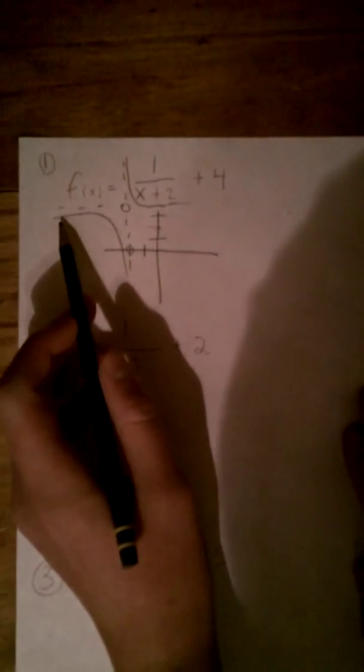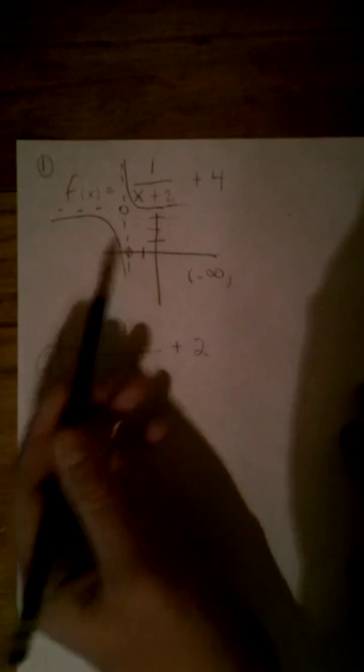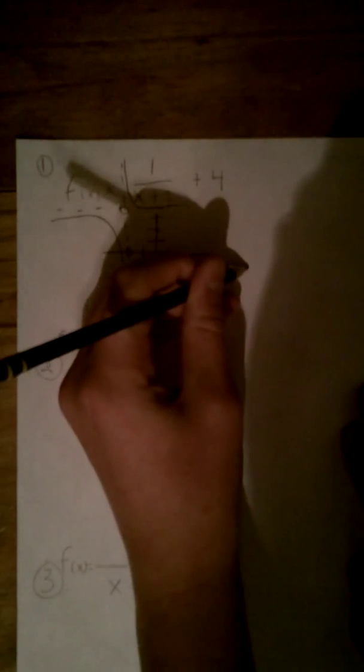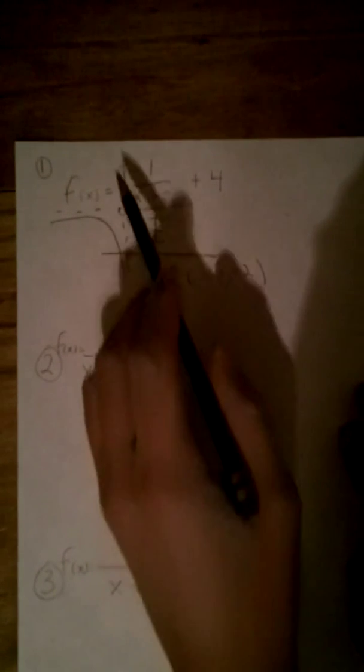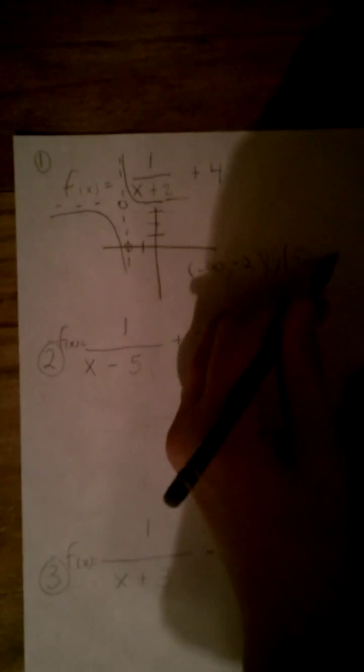So, like for this example, the domain goes from -infinity to -2, and then since there's a break here, because remember it's never gonna touch that line, there's a break, and then you're gonna have a u. My bad. You're gonna have a u here to show that there's a break, and then you're gonna go from -2 to +infinity. And that's how to graph the domain.